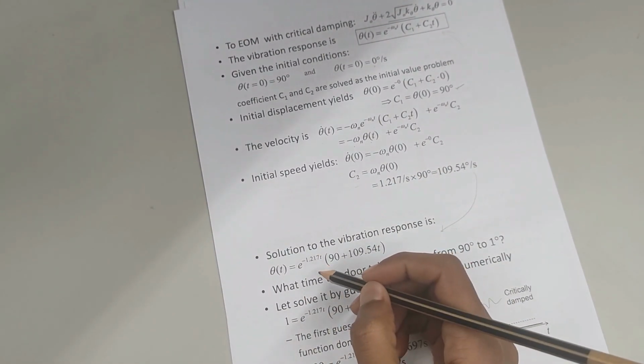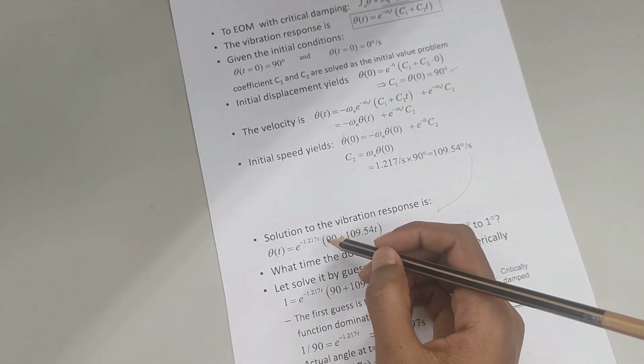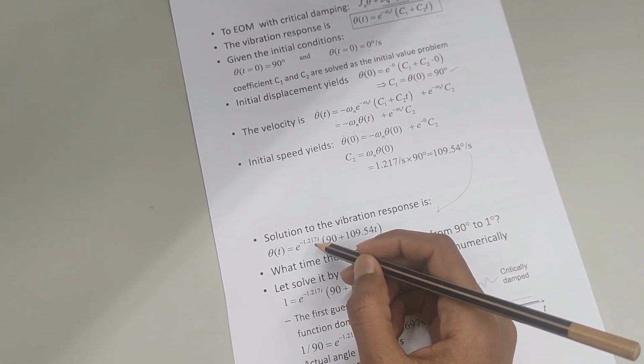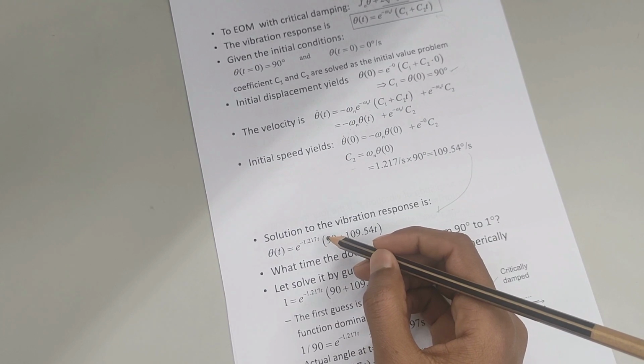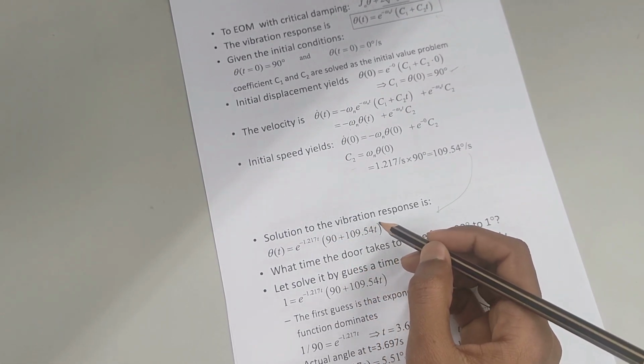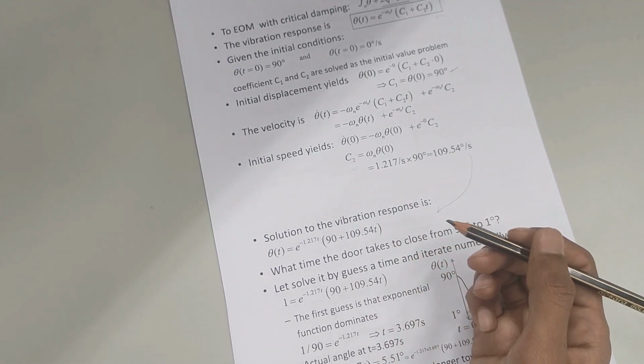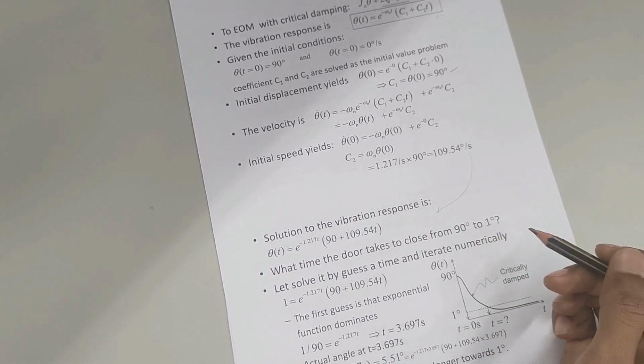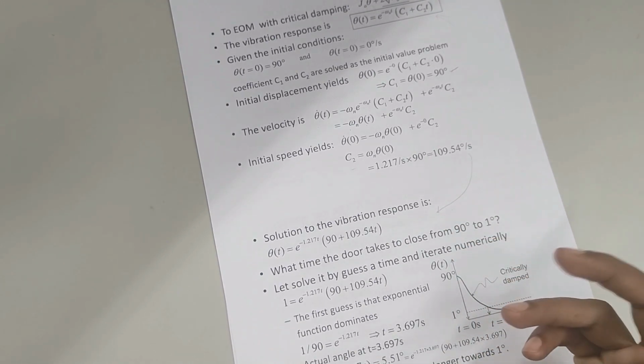Substituting this c2 value in the vibration response, we have both c1 and c2, so we will get theta t is equal to e to the power minus 1.217 t, that is omega n, in bracket 90 plus 109.54 t, the c1 and c2. So we have to find out the door closing time from 90 degrees to 1 degree.